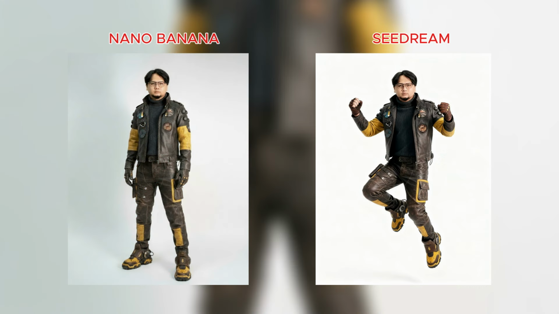And if you're wondering, here's what Nano Banana and Seedream 4 generated with the same input image and prompt. You can see the difference. So it's like day and night. Honestly, I didn't expect this kind of outcome.